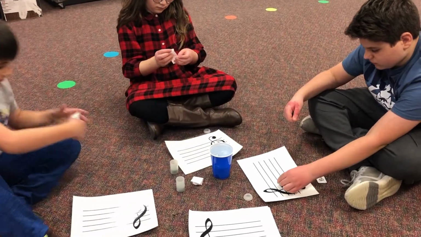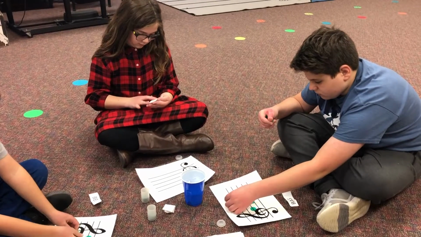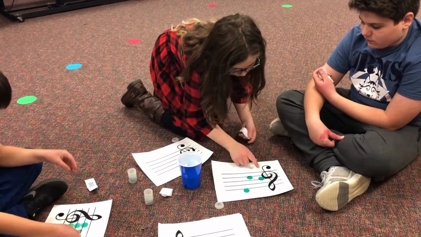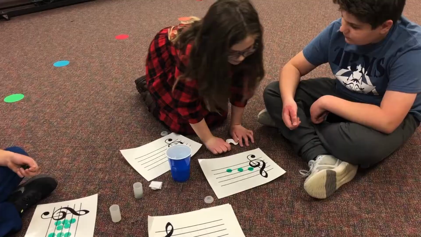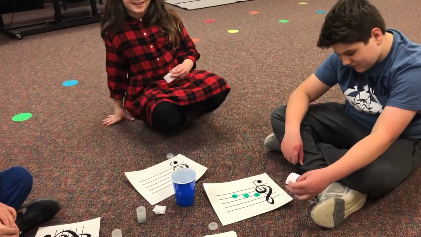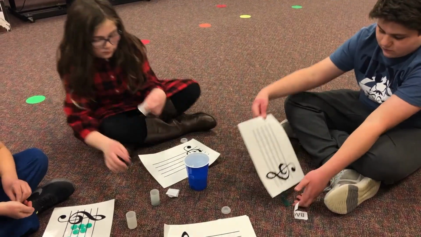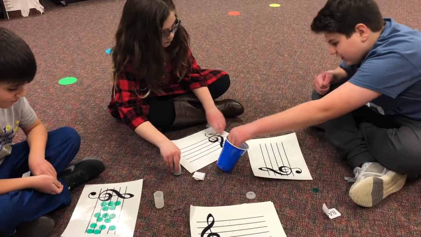So everybody will draw a word out of the cup at the same time, and then everyone works on their own trying to spell that word on their staff. Once you have spelled your word like Ross has here, he's going to ask somebody else in his group if they can figure out what he spelled on his staff. So then Audrey's going to try to figure out what did he spell. After she gets it correct, then Ross puts all of the green markers back and he will draw another word out of the cup.